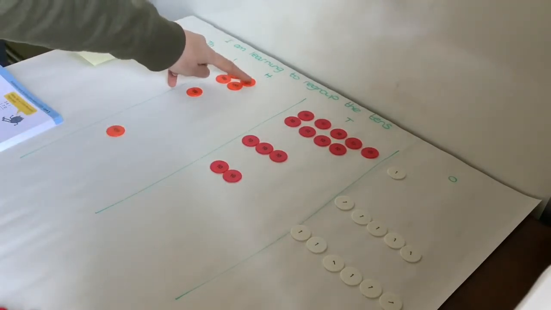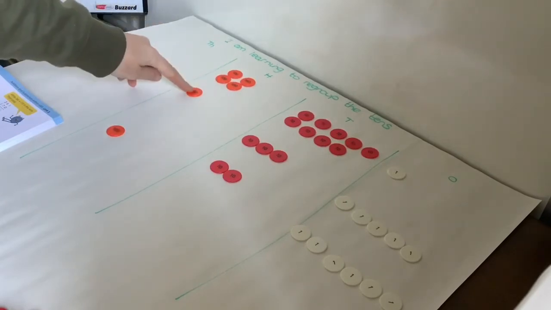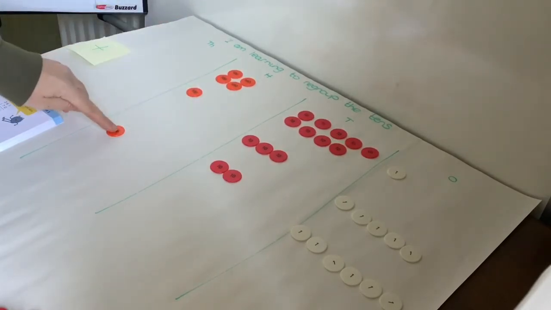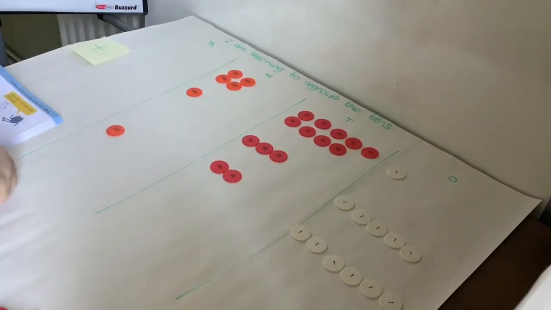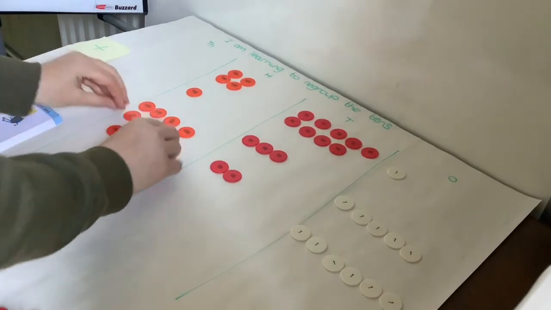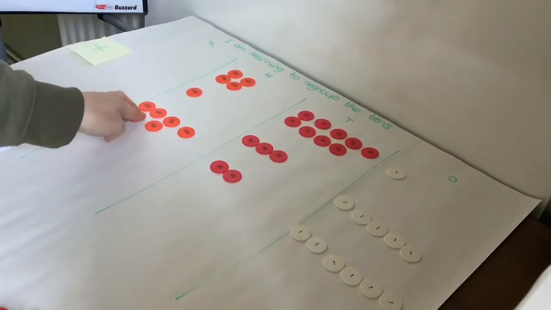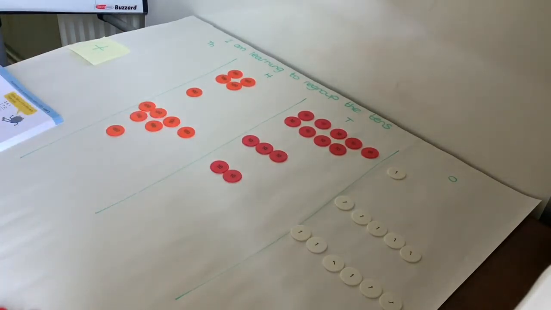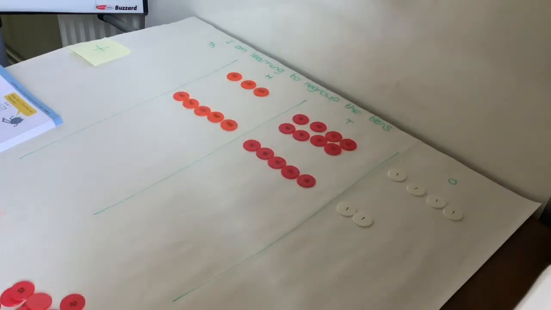I have 100, 200, 300, 400, 500s, plus this one makes it 600s. So it's equal to 626. Right, I want you to have a go at this one this time.